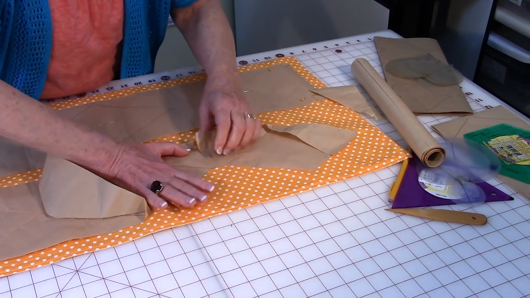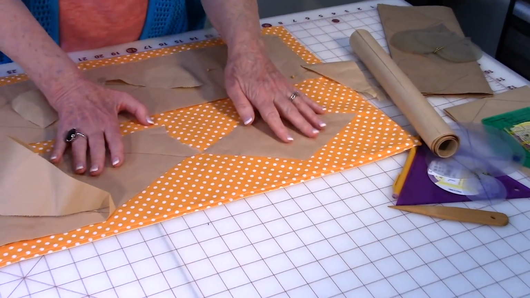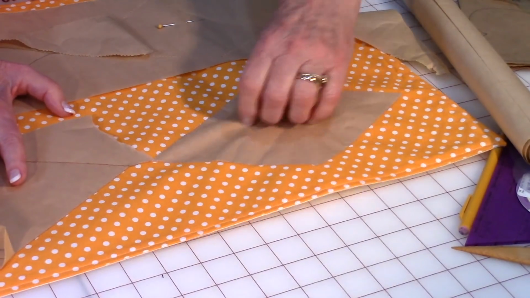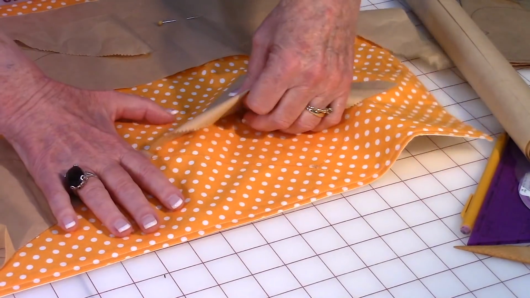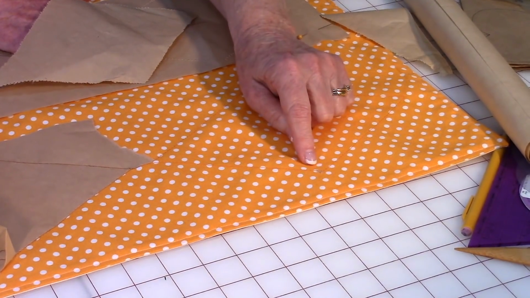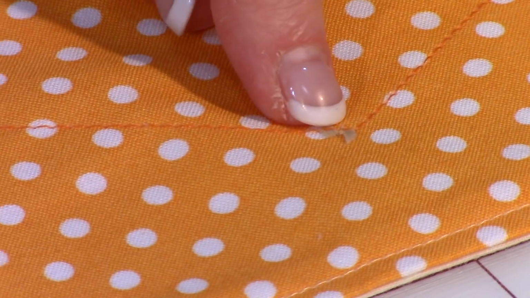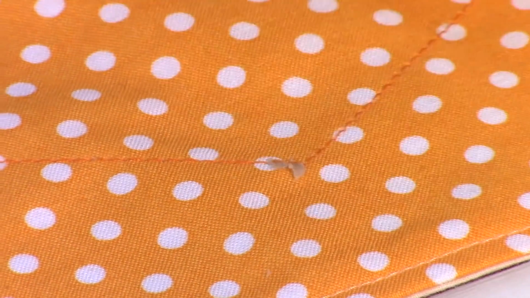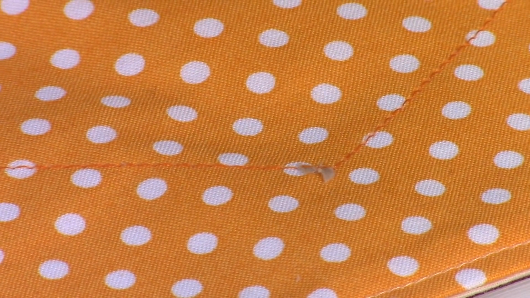And do this edge. Then when you go to pull your diamonds out, they usually pop out pretty quick, like that. Now, I don't know if you can see it on camera, but I have a little bit of paper remnant sticking in there. I usually just take a pair of tweezers and pull that out.